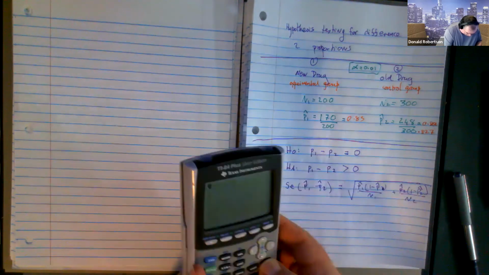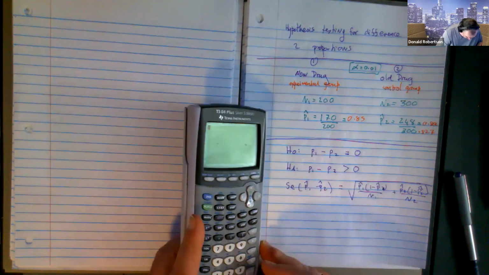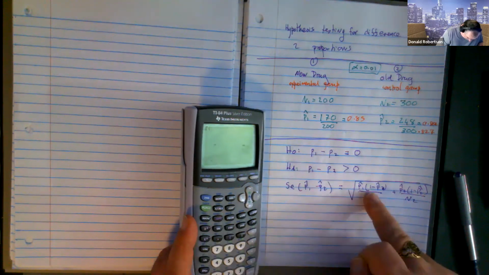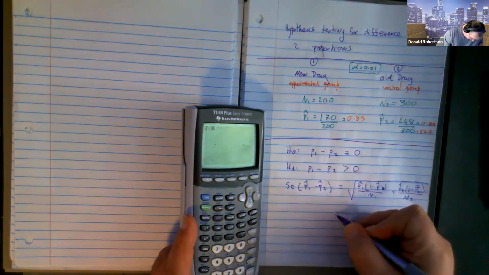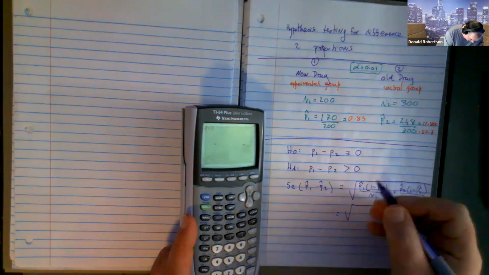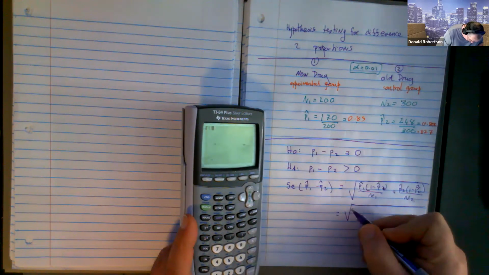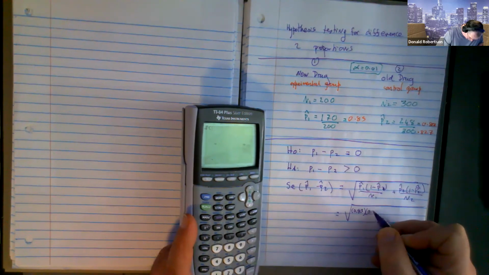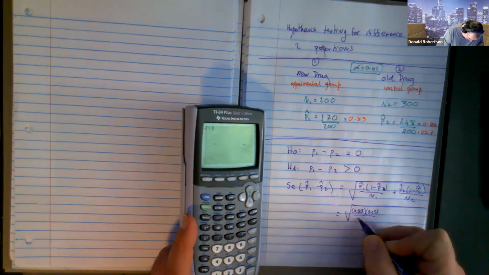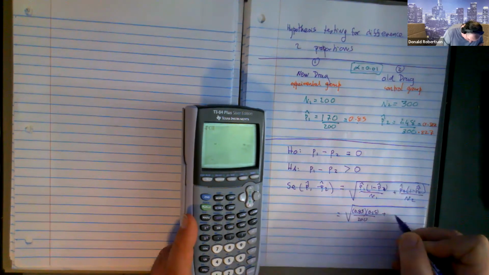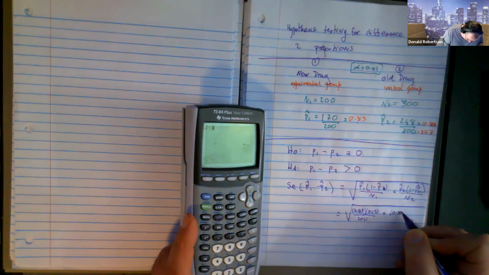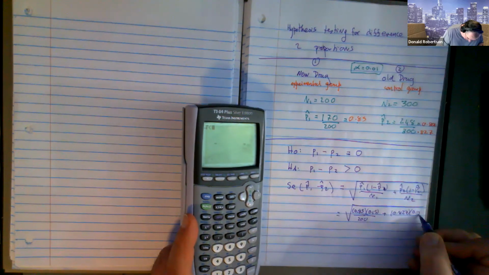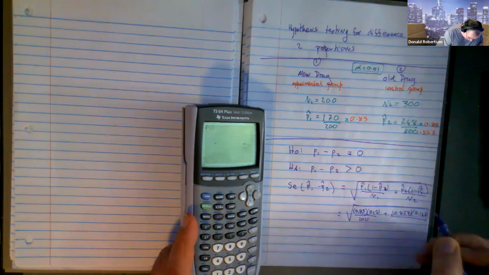So I'm now going to do the square root of, I should put the numbers in, shouldn't I? This is P1 hat, so it's going to be 0.85 times 0.15 over a sample size of 200, plus 0.827 times 0.173, all over 300.